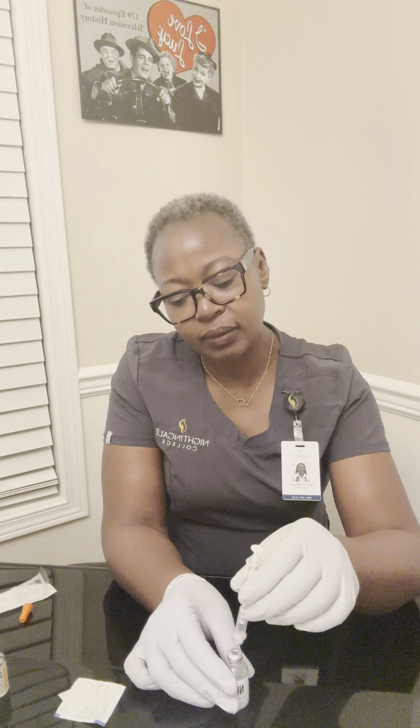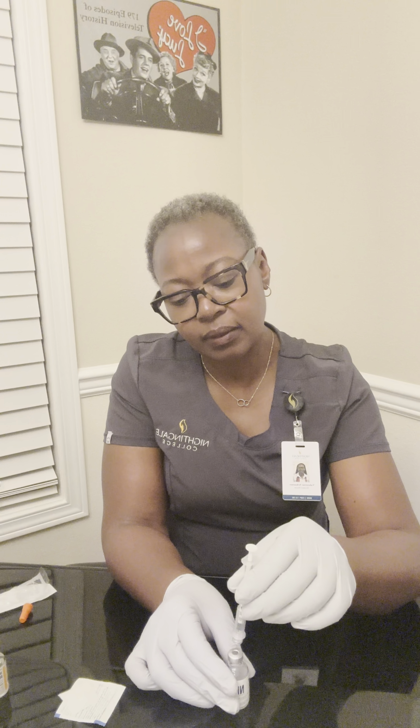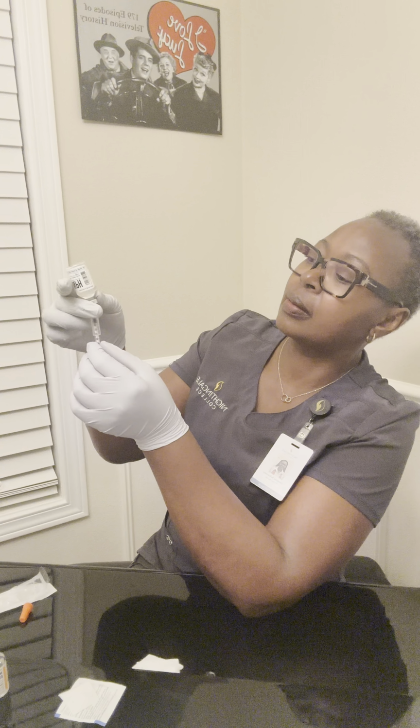intermediate acting. So in that case, I'll mark where my 12 mark goes to, because I will not be able to return the insulin back to the vial after I withdraw whatever amount. So I need 12 units, and I need to be very specific on this.